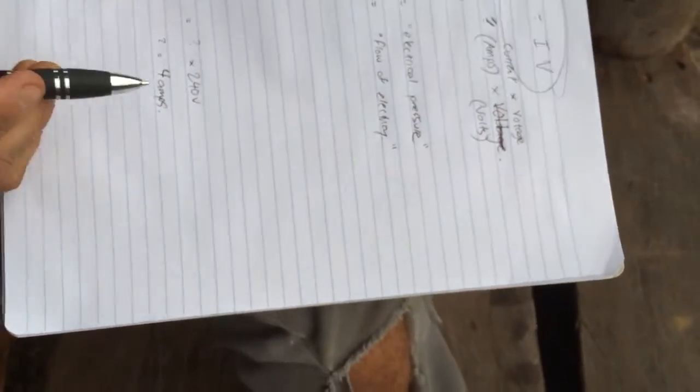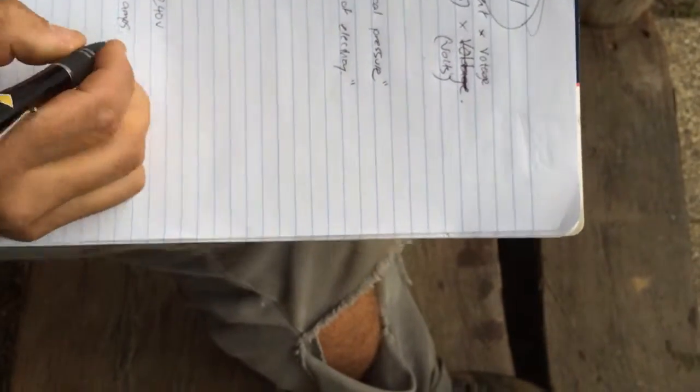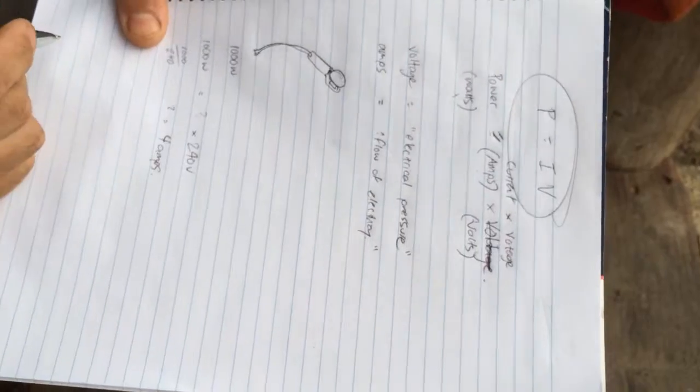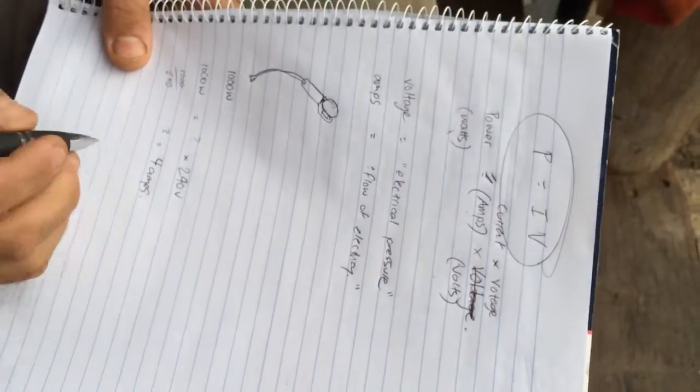So when that angle grinder's on, it's happily getting its 1,000 watts of power, of energy, from a 240 volt source, and there's 4 amps of current flowing around in the wires while it's working. Now here's the kicker.